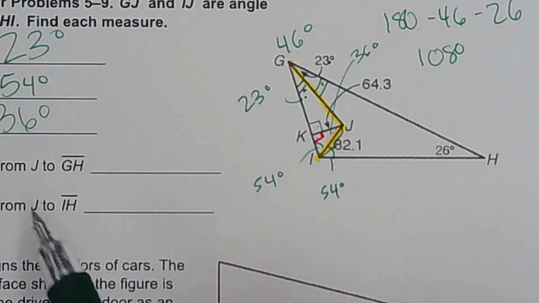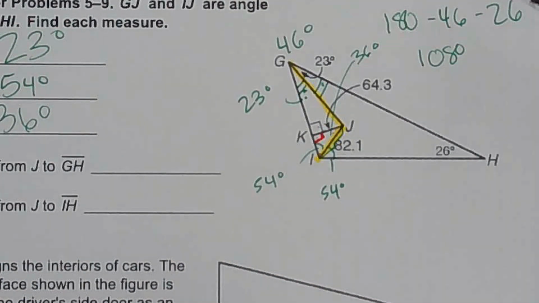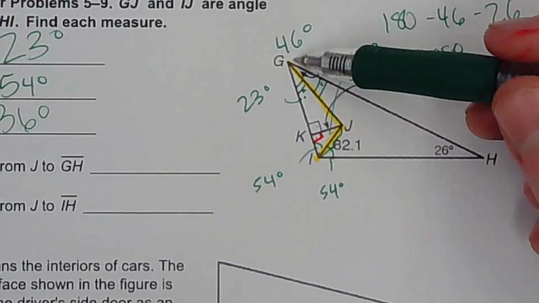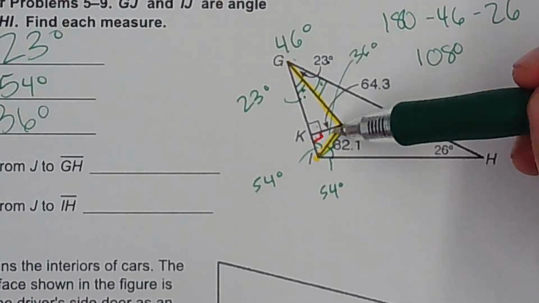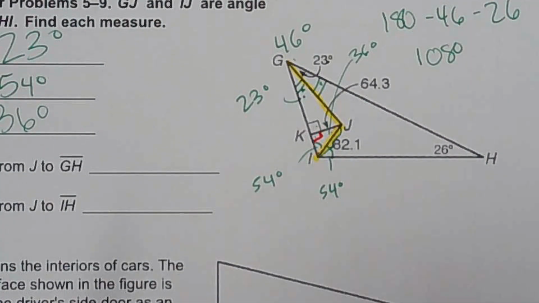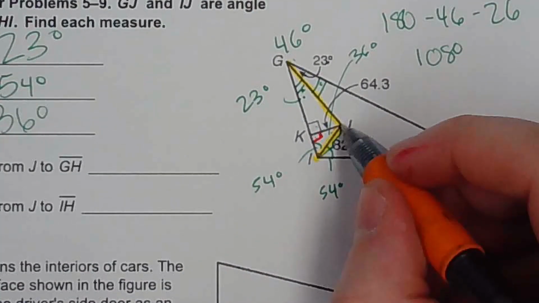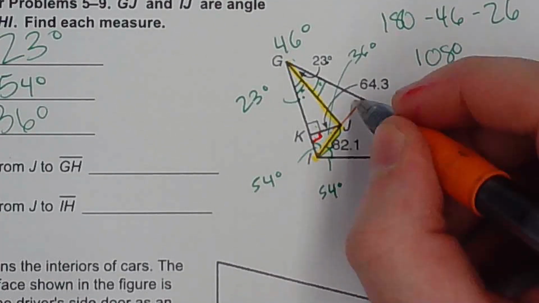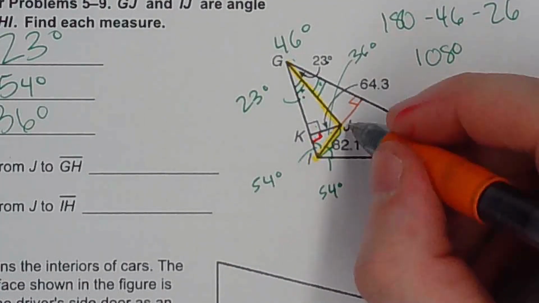Now we want to do the distance from J to GH. So here's J, and GH is here. So the distance from J to this line segment. Well, remember earlier I said whenever we do distance, we want to do it at a 90-degree angle. So from J, 90-degree angle to here. So what's the distance there is what they're asking.